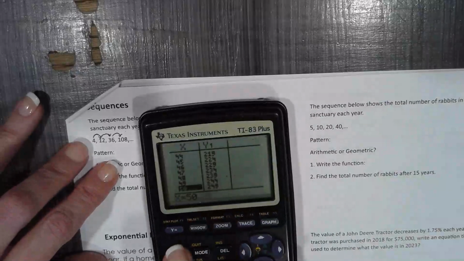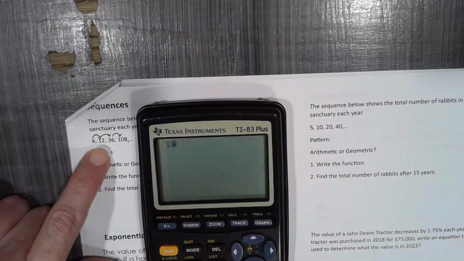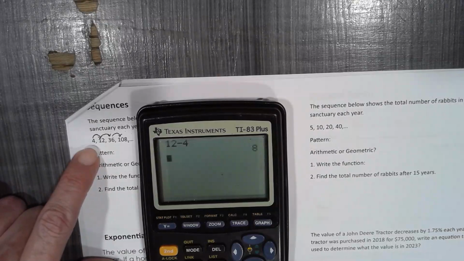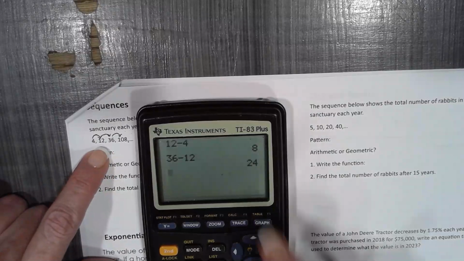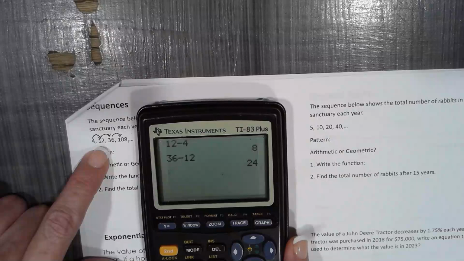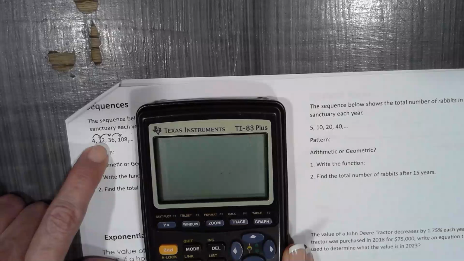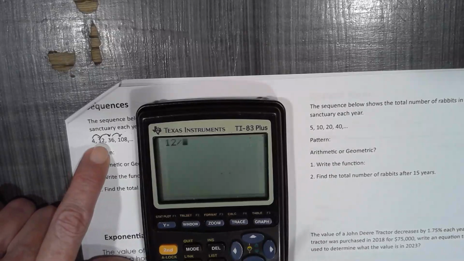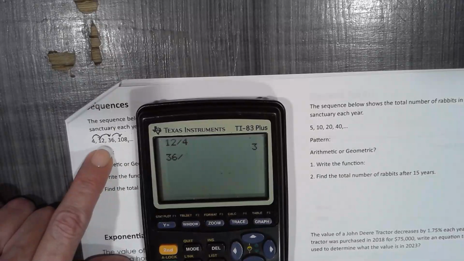I'll remind you of how to check patterns. You can do second minus first, third minus second. That's not the pattern, so it's not adding and subtracting. To check multiplication and division, we divide. Second divided by first, third divided by second.